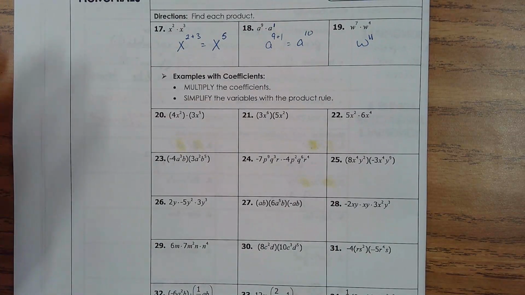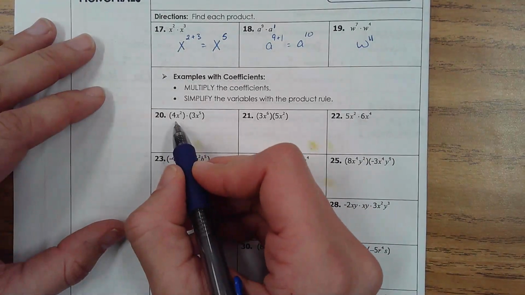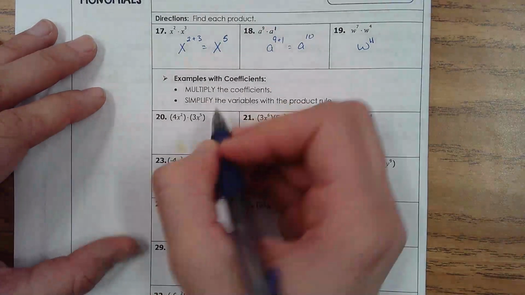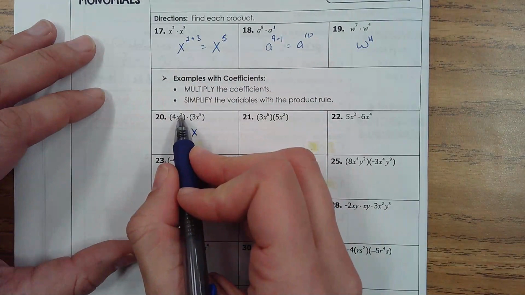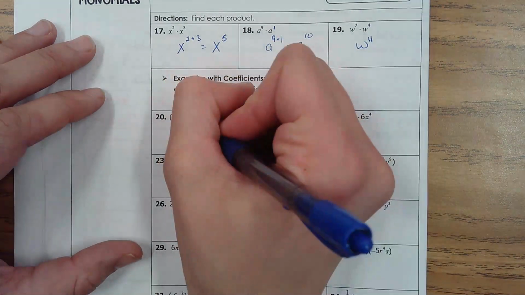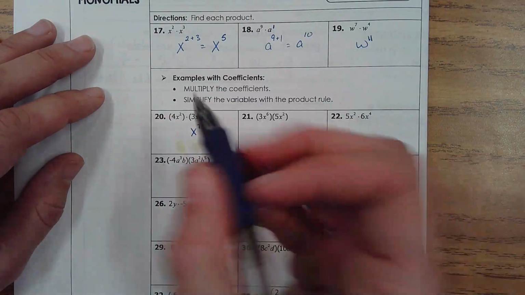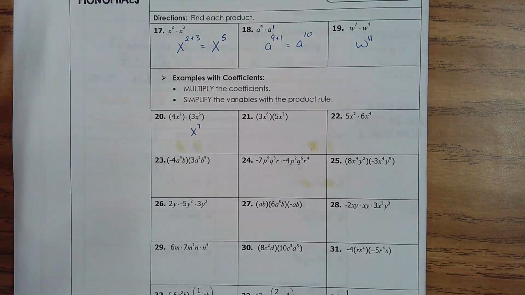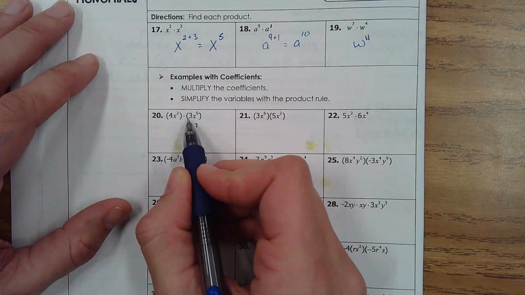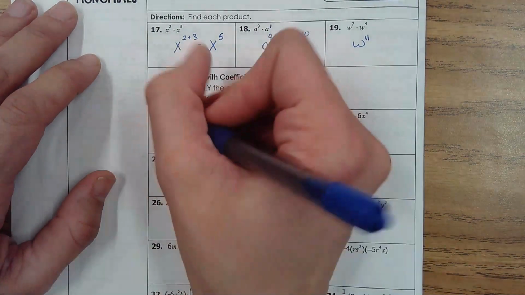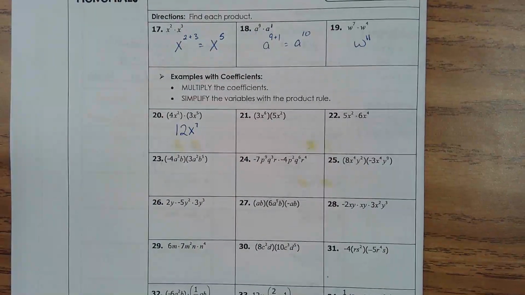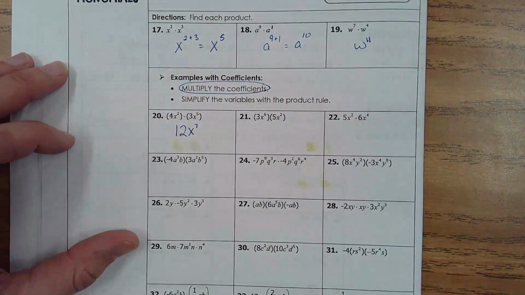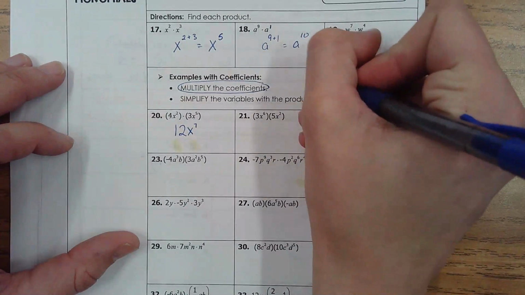All right, we're going to do a couple of practice problems. We're going to start with number 20. We have 4x squared times 3x to the fifth. Now we're still going to do x, and we're going to add our exponents. So 2 plus 5 is 7. Now the piece that's different here is this coefficient still follows our normal multiplication rules. So we're just going to multiply our coefficients together. So 4 times 3 is going to leave me with 12. So when you have a coefficient, we're going to multiply the coefficients together and add the exponents.